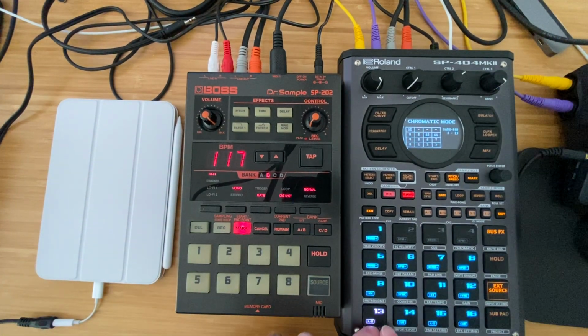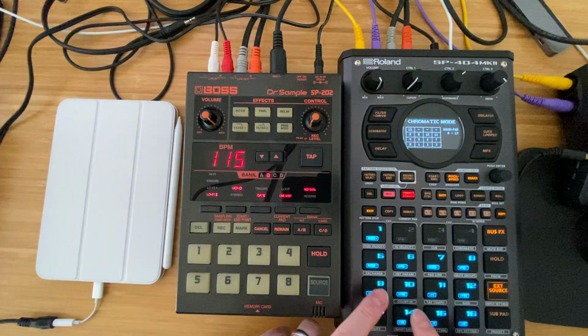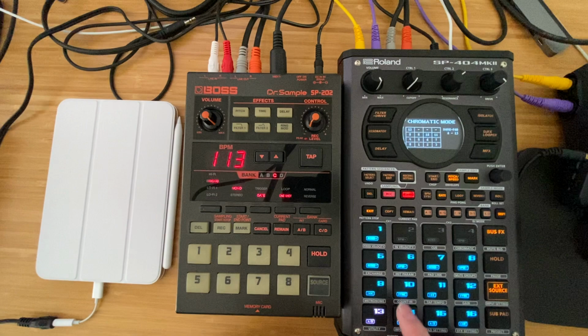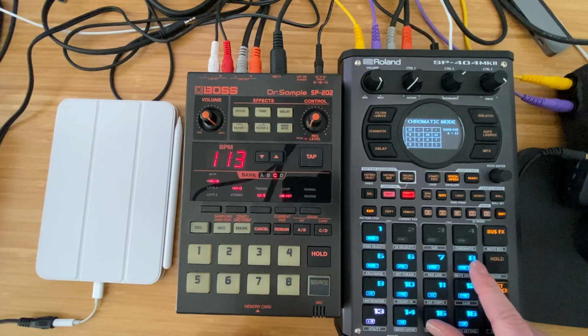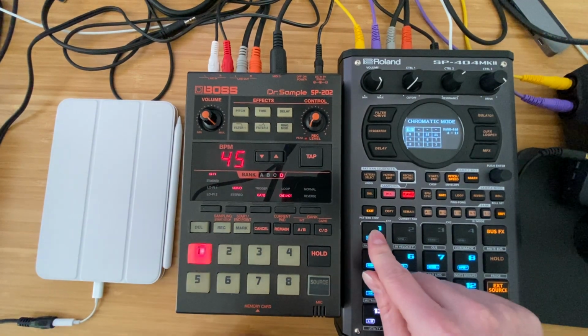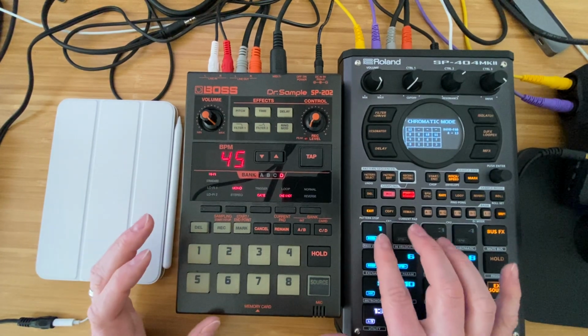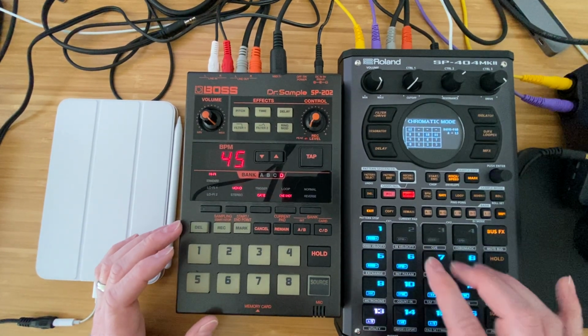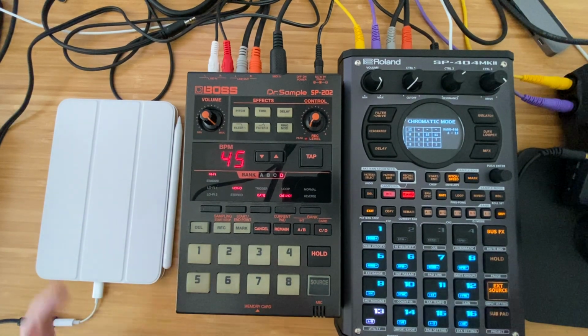If I scroll all the way up, it will then be bank B. Then we get into C. It's brutal. So this will get you through C here, and then this pad gets you to D1. There is a problem though. I cannot go any further, so I can't get to D2, 3, 4, or 5, 6, 7, 8 with chromatic mode.